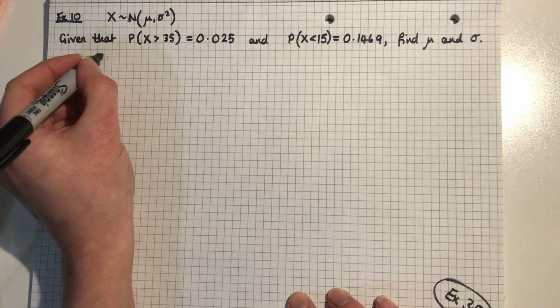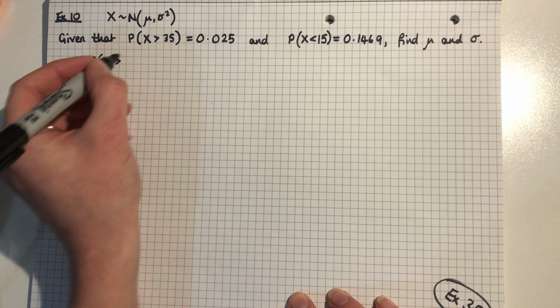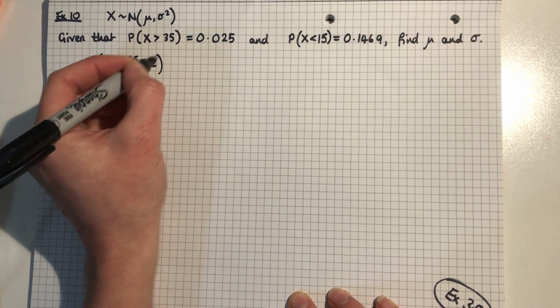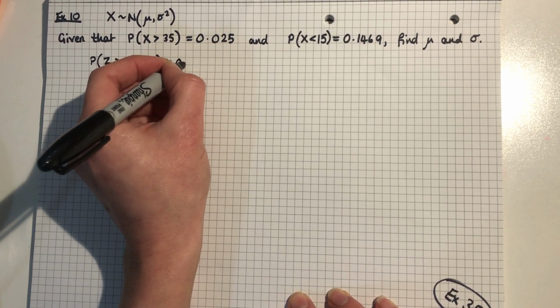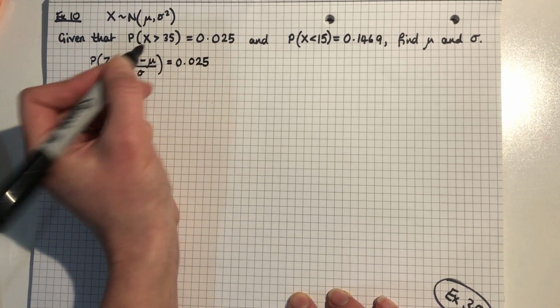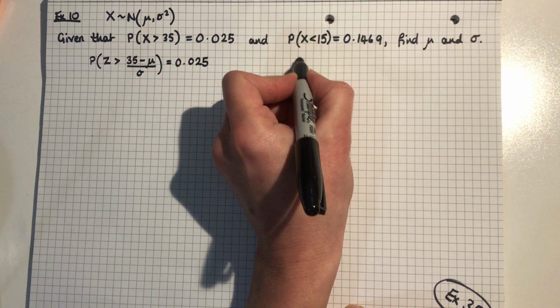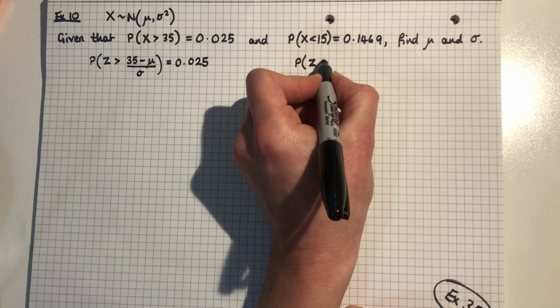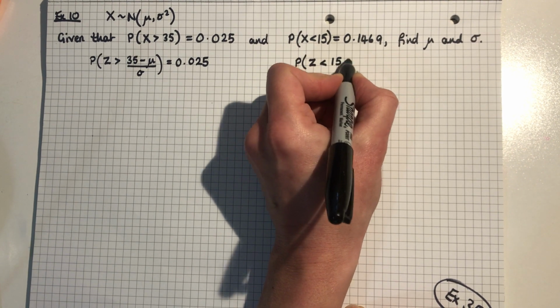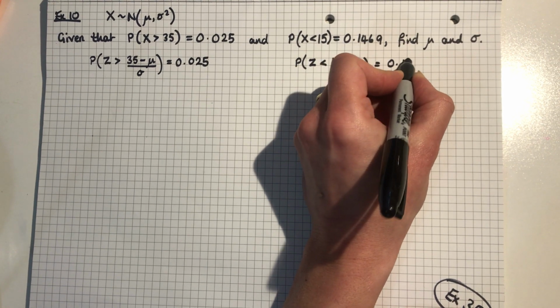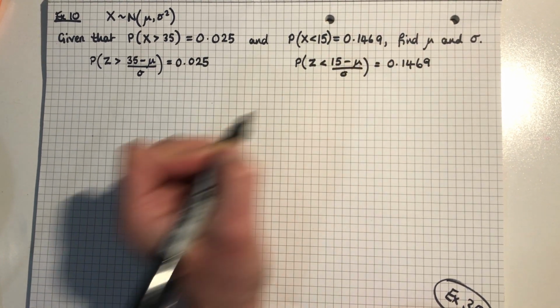So the probability that z is greater than 35 minus mu over sigma is 0.025. Now let's standardise this one. That gives me the probability that z is less than 15 minus mu over sigma is 0.1469.